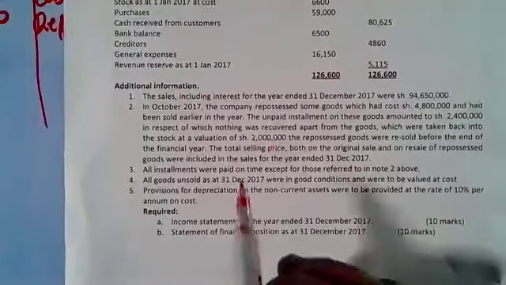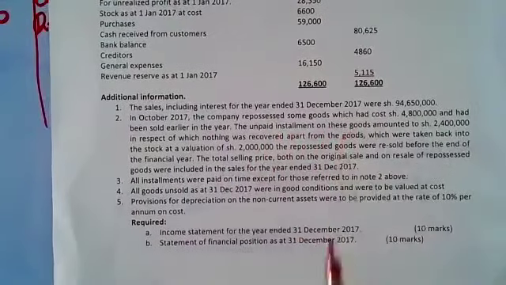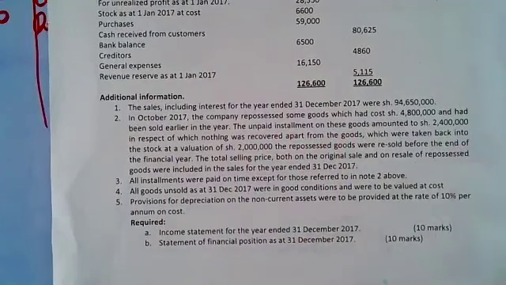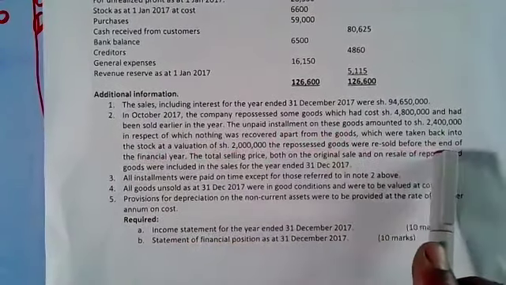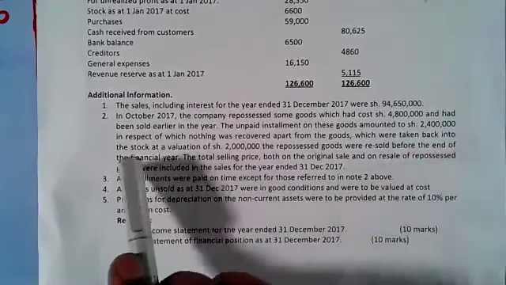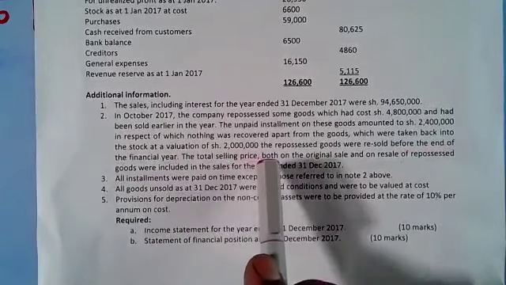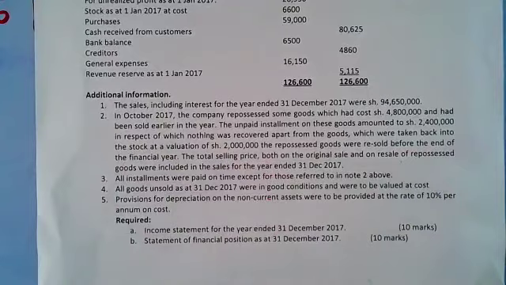Tukuje hapa. The unpaid installment on these goods amounted to 2.4 million, in respect of which nothing was recovered apart from the goods, which were taken back into the stock at a valuation of 2 million. Turudi hapa kwa account.